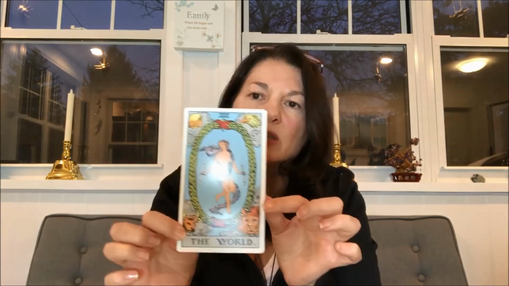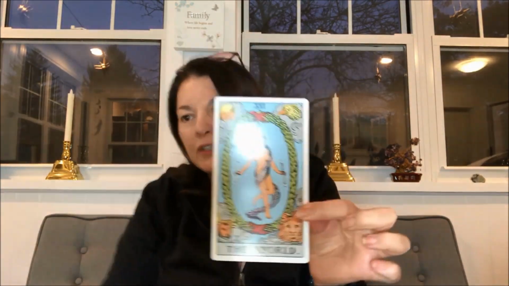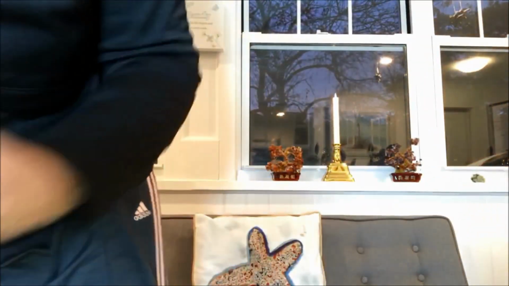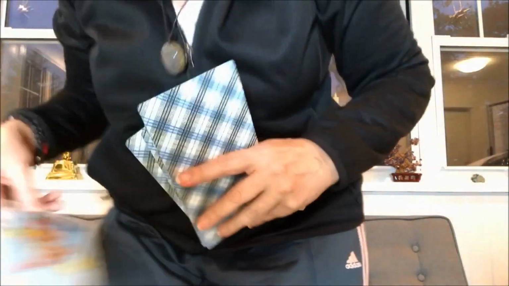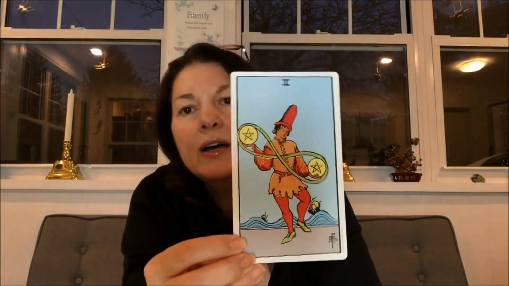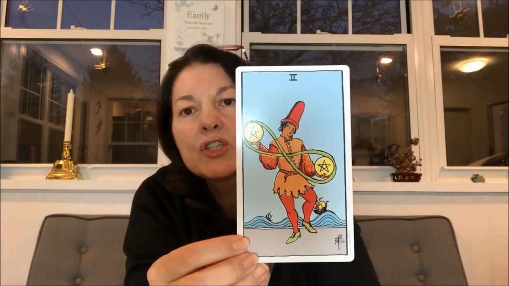This is the Rider-Waite. This is the giant Rider-Waite deck. I use this because it's easier to show you. I'm going to show you all the cards that I just covered with you on the Tarot correspondence. Okay. So now this is minor arcana. That's the minor. This is 2 of Pentacles.